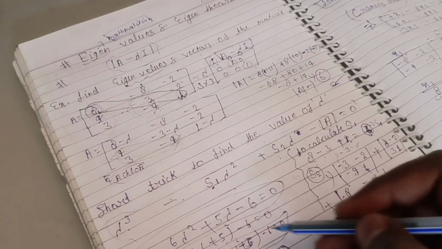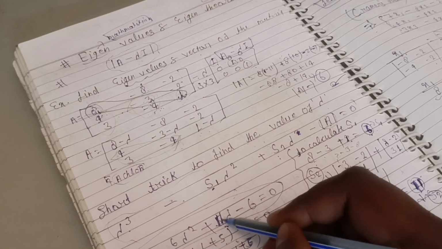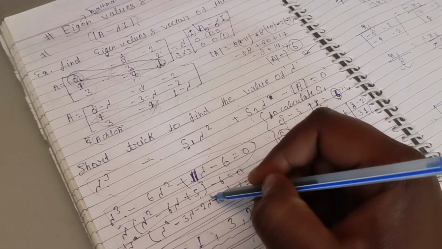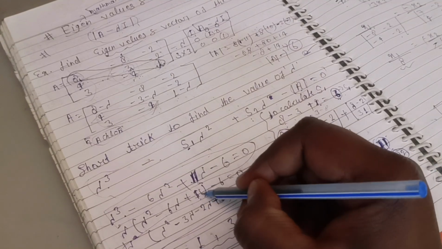Okay, so in this equation we'll put here 11. According to this, if we calculate, this is 11.